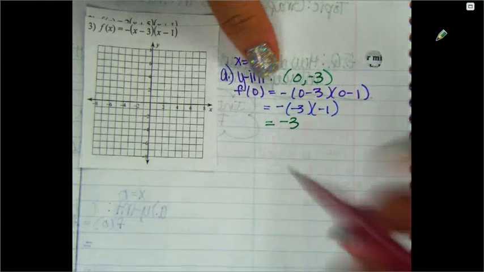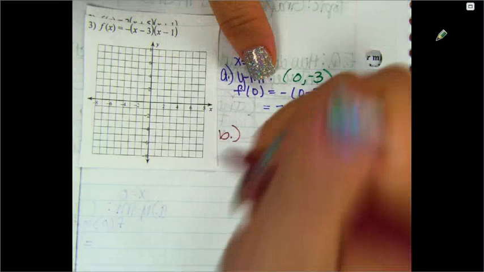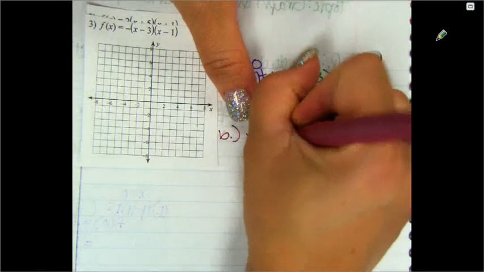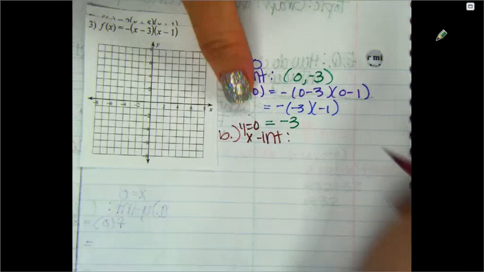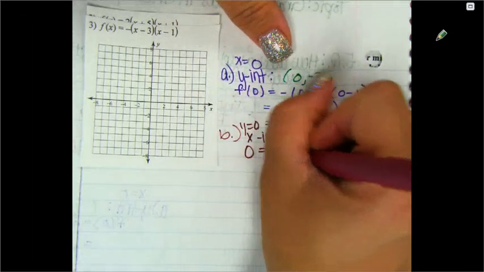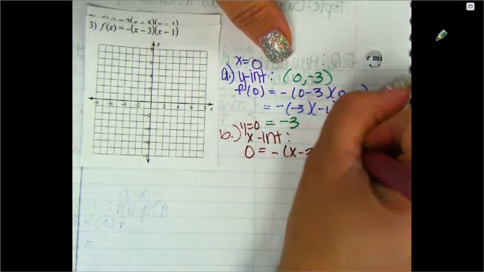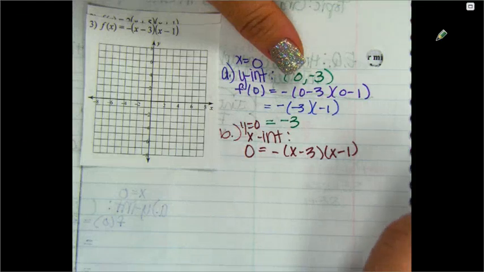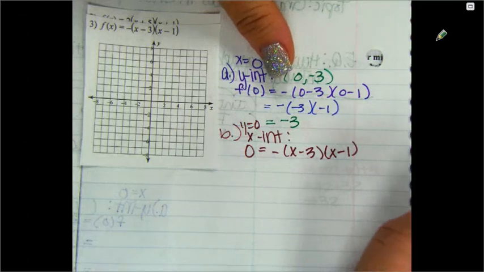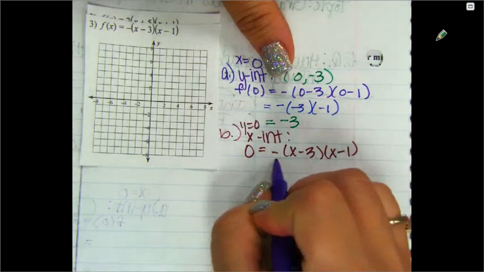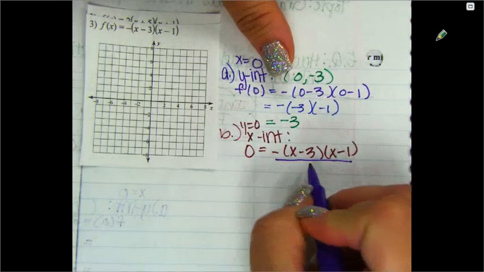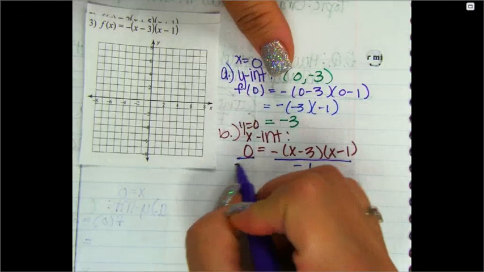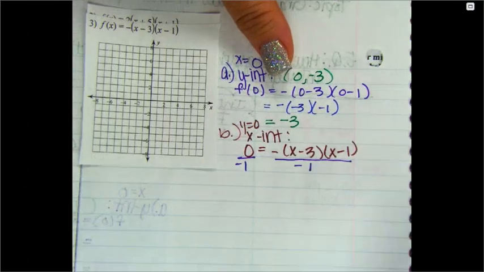Okay, this is easy. Next, letter B is x-intercepts, which means y is 0. So now we do 0 equals negative times x minus 3 times x minus 1. What do you do here? How do you get rid of negative? Divide by negative 1, it cancels.